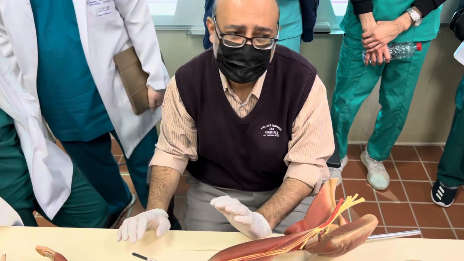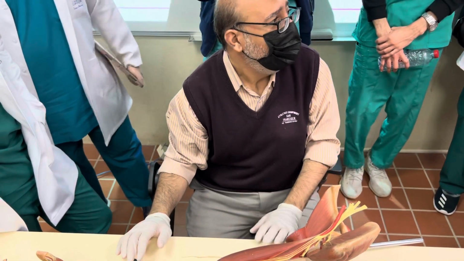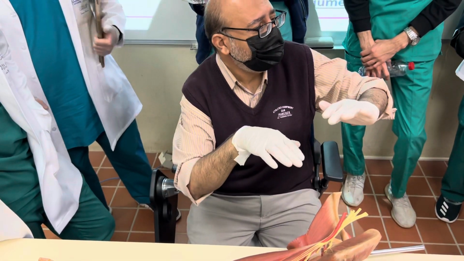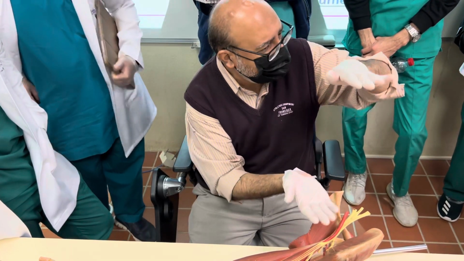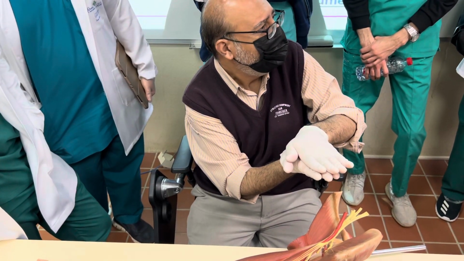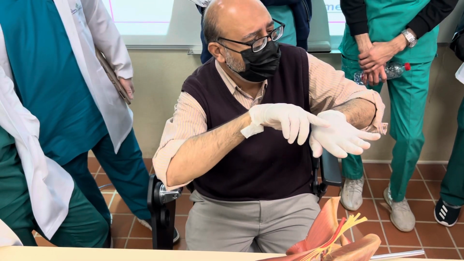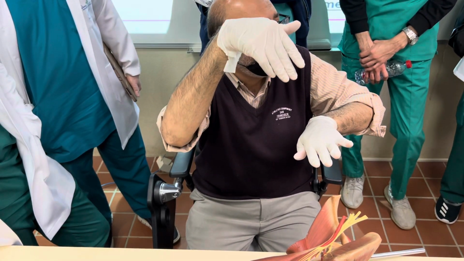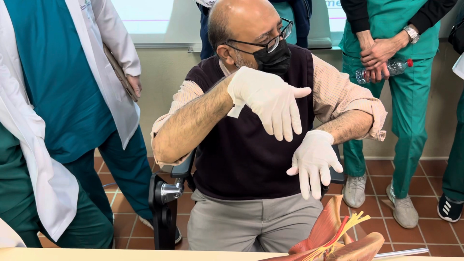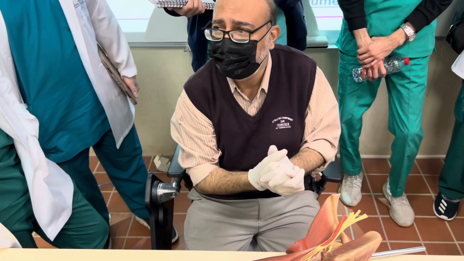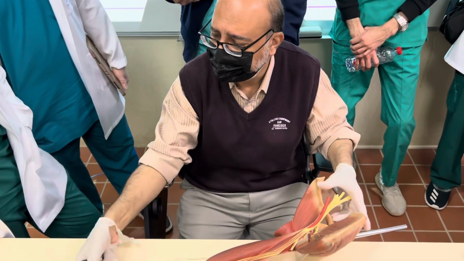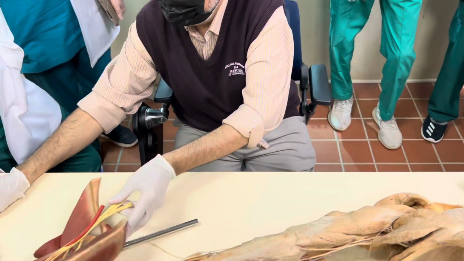Agree? It's like 2 layers. And the deep tendons are sandwiched between the 2 layers. And these metacarpal branches will have anastomosis with the metacarpal branches of the deep one. Am I clear? Yes. Okay. Just keep it here.